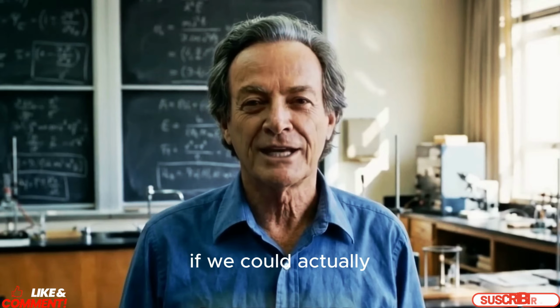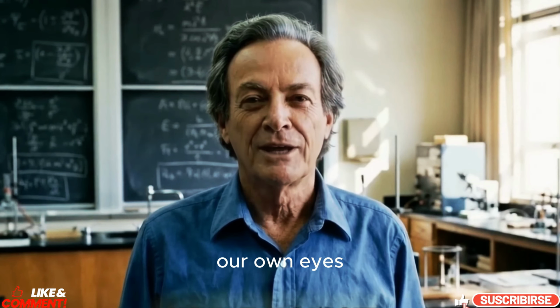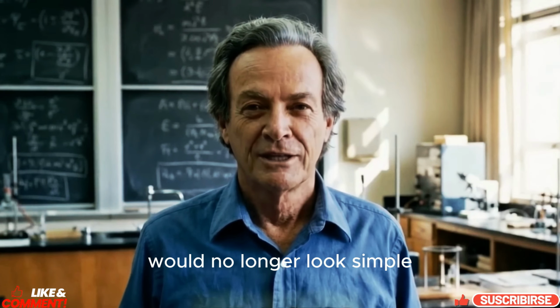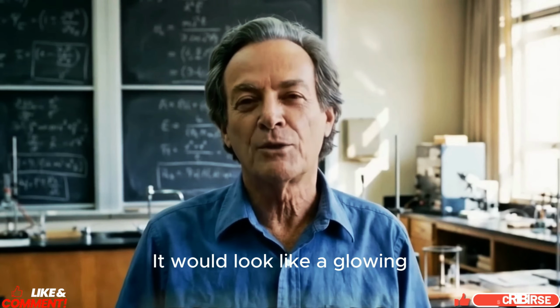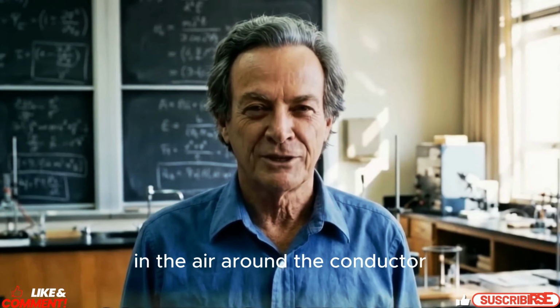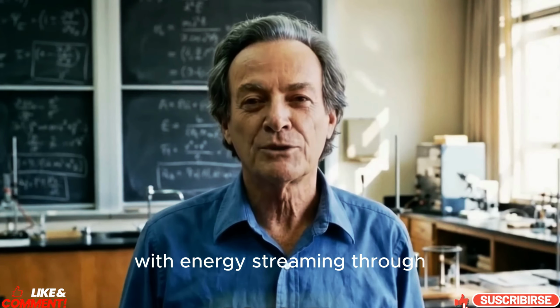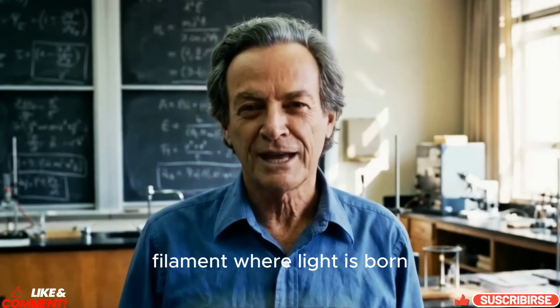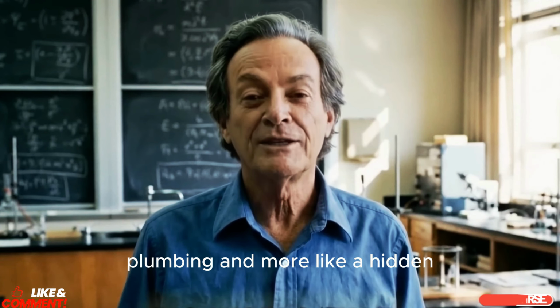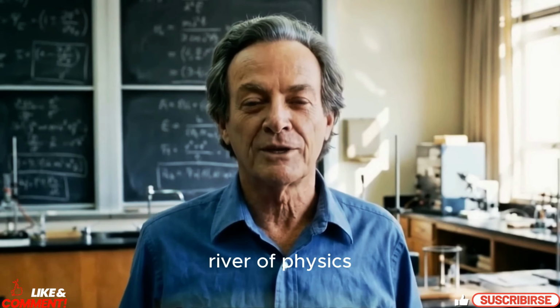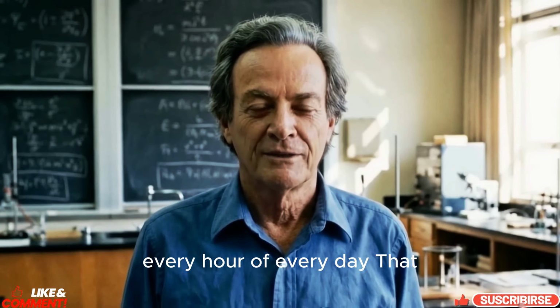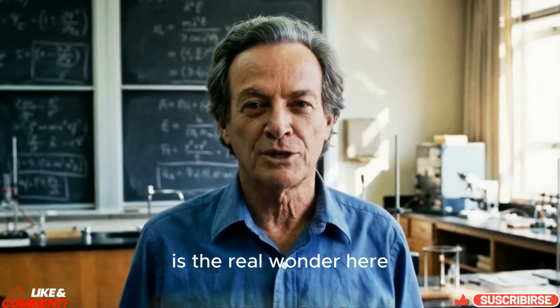And if we could actually see that energy flow with our own eyes, a simple lamp cord would no longer look simple. It would look like a glowing channel of directed power in the air around the conductor, with energy streaming through space and diving into the filament where light is born. It would look less like plumbing and more like a hidden river of physics flowing all around us, every hour of every day. That is the real wonder here.